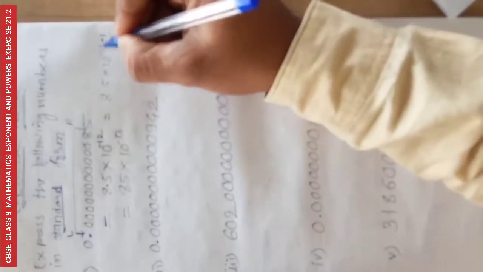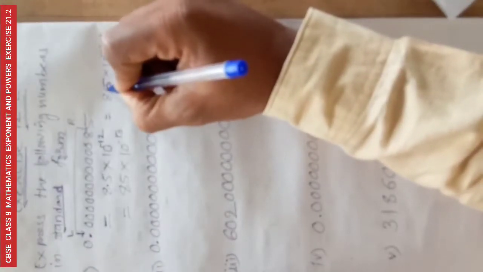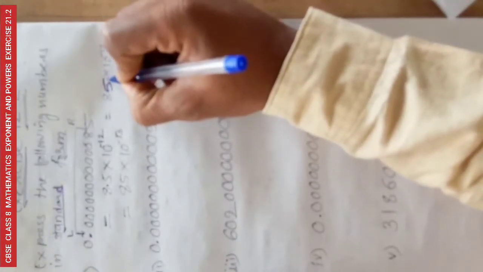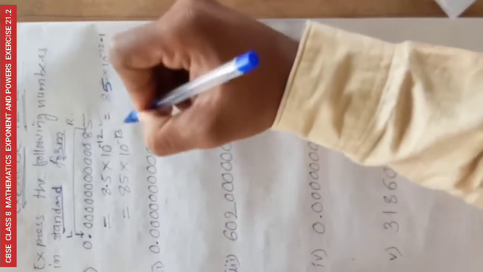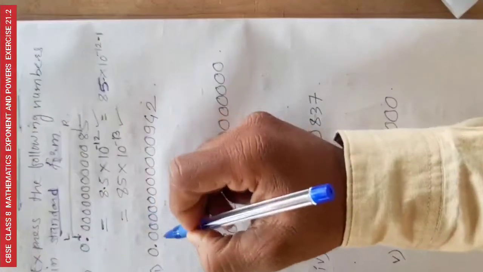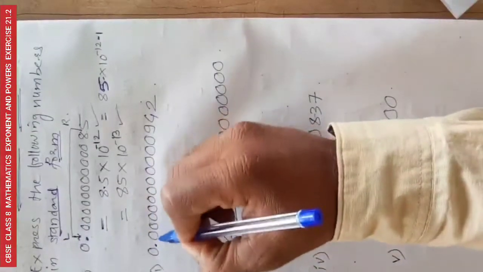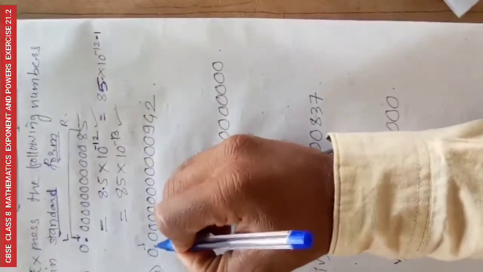Minus 1, because this decimal point is shifted from 8.5 to 85 here. So this 85 into 10 raised to the power minus 12 is the standard form. This is also standard. Now again in the second equation we have to transfer this decimal point from here up to the point here.